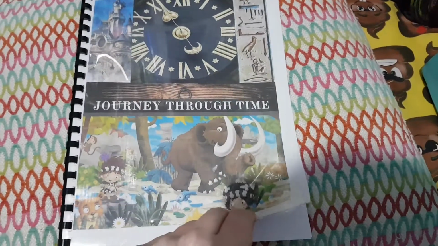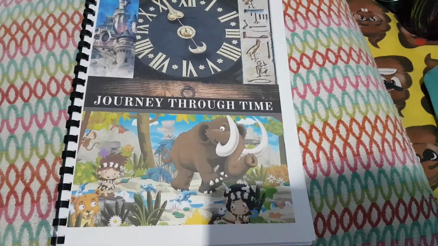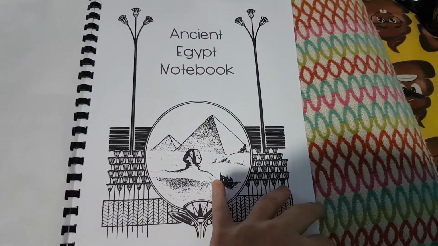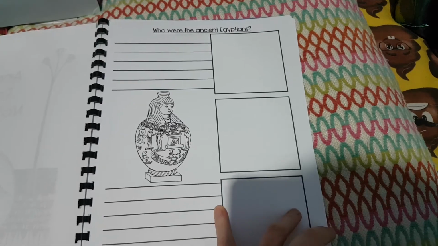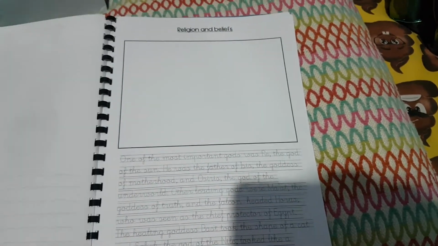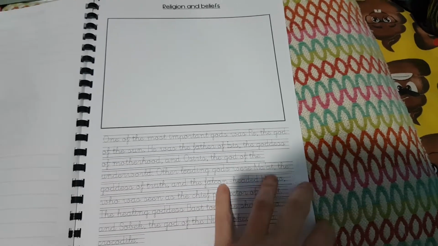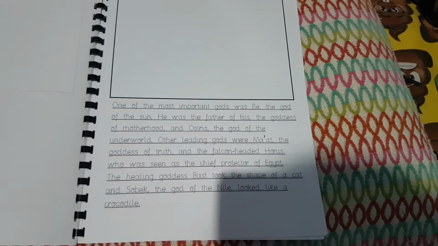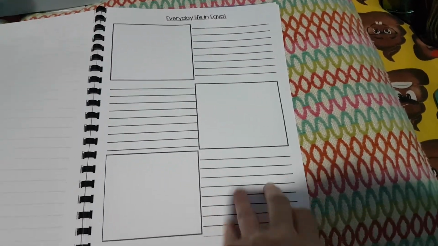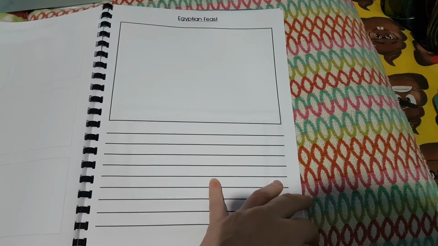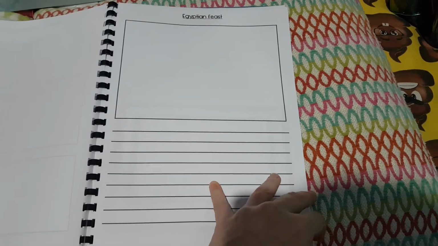Okay, so here is the student notebook. They've got their cover page, which they can colour if they'd like to. Then we've got who were the ancient Egyptians. This is a tracing page, or they can do copy work. There are two options: one in cursive, and one in print. We've got everyday life in Egypt, a day in a temple school, so they can do a comic for that one. Egyptian feast, they can draw a picture and then write about what happens at their feast.